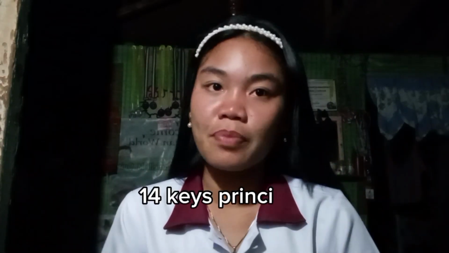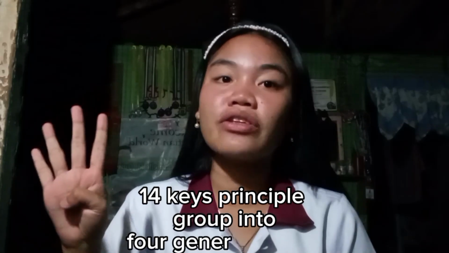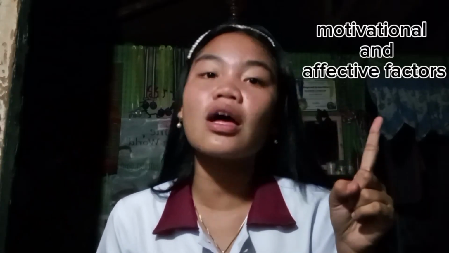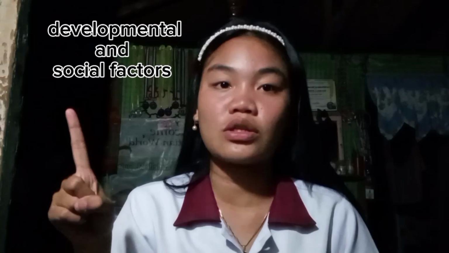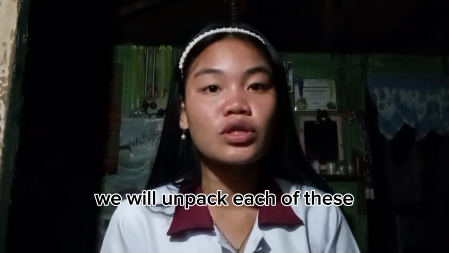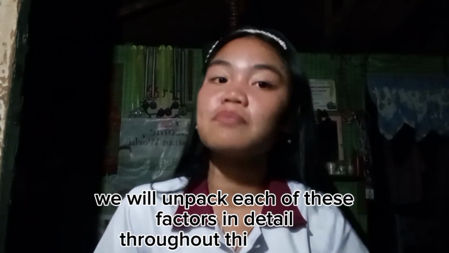The LCP framework is based on 14 key principles grouped into four general factors. First, we have the cognitive and metacognitive factors, motivational and affective factors, developmental and social factors, and individual differences factors. We will unpack each of these factors in detail throughout this module.